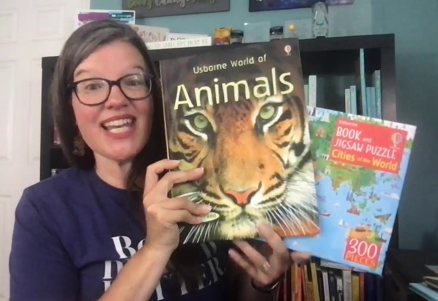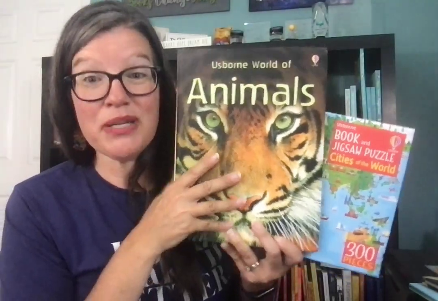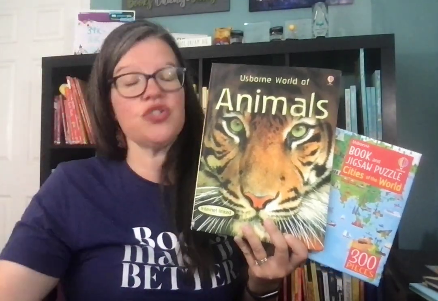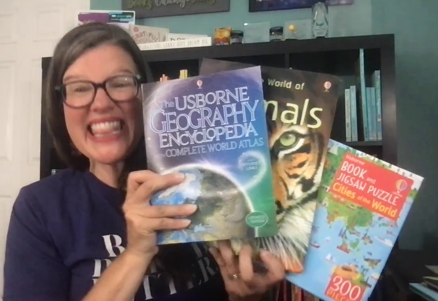So know that when you're buying a book, maybe you're buying this for geography, know that you can use it for other things. You may be thinking of this only as a geography resource, but you can also use it to have conversations about invertebrates and vertebrates. And this one, you can take a deep dive into earth science as you also read more about what goes on in the people who live on the continent of South America.